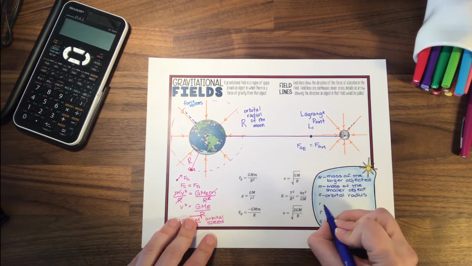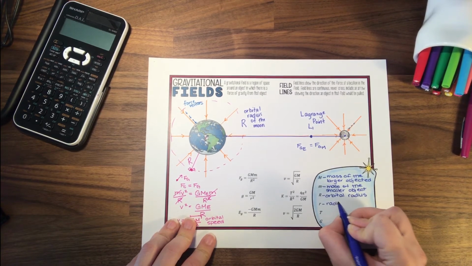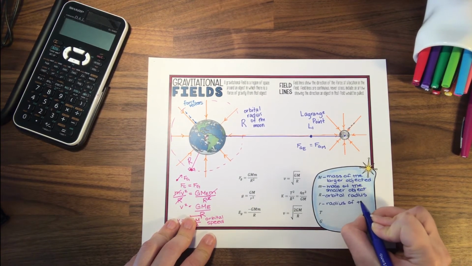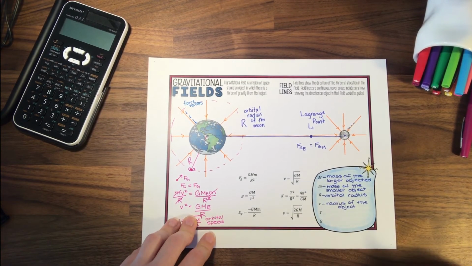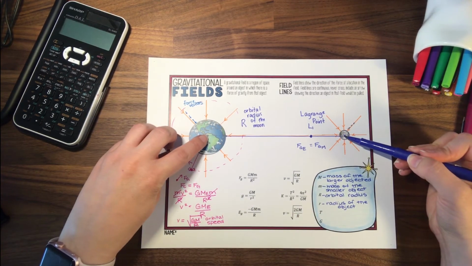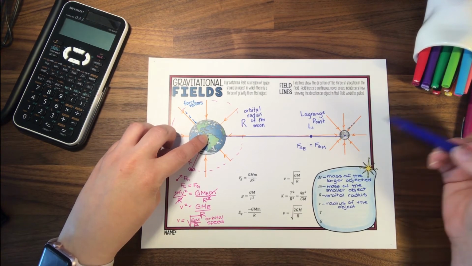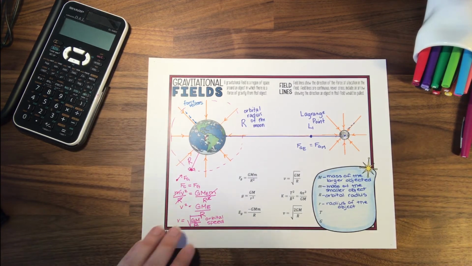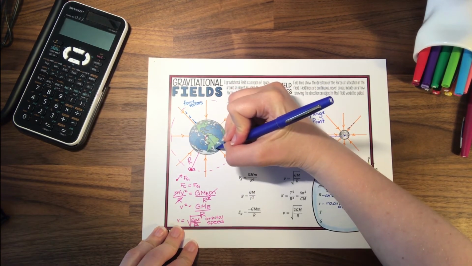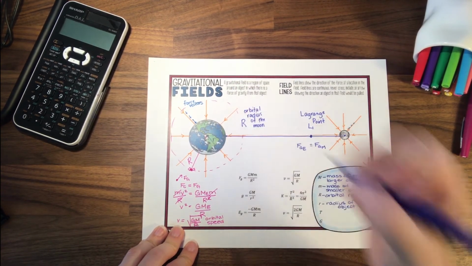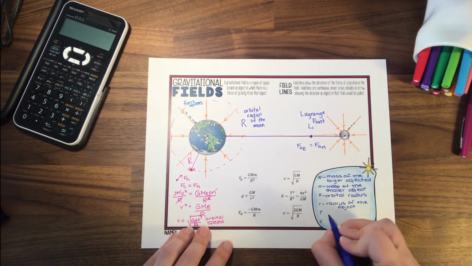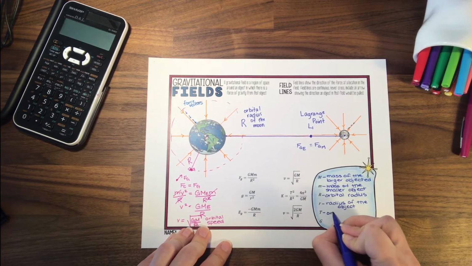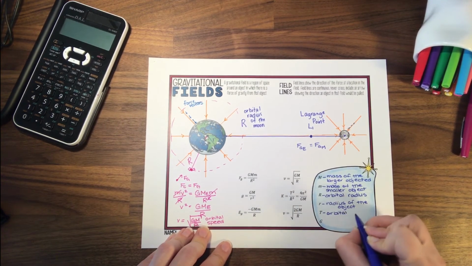Lowercase r is used for the radius of the object. So to make this clear, capital R would be the distance between the centers of the Earth and the Moon, or the Earth and the Sun, whatever's doing the orbiting. And then lowercase r would be like the radius of the Earth, or the radius of the planet in question. Capital T is the orbital period, so the amount of time to complete one orbit.